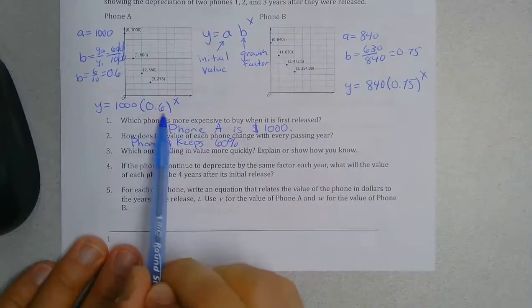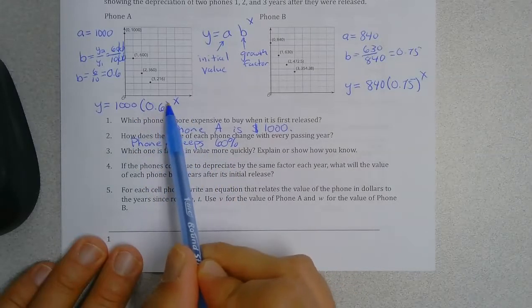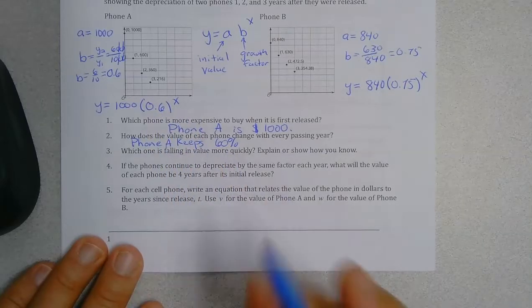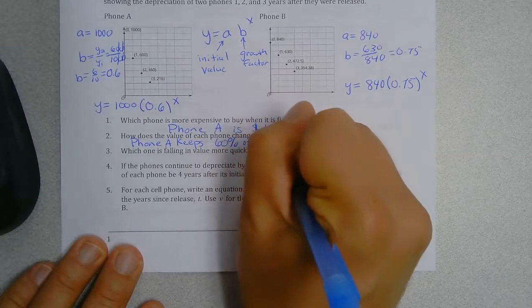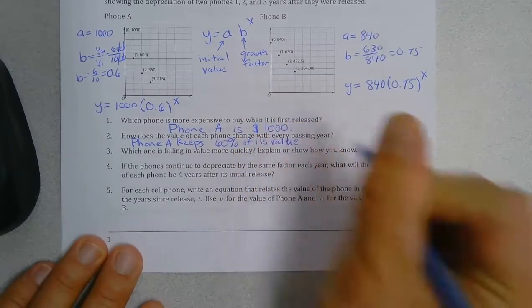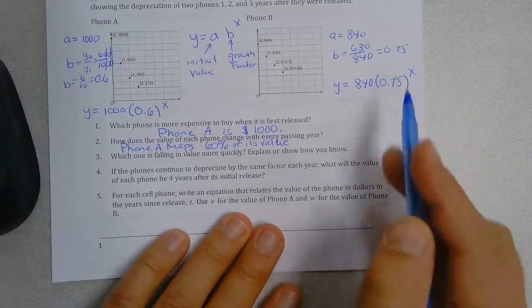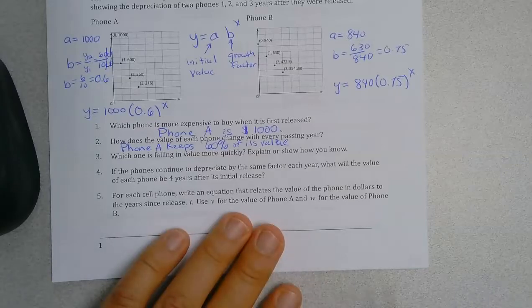As a decimal, 0.6 is 0.60, which, if you move the decimal 2 spots, becomes 60%. And looking here, phone B keeps 75% of its value because 0.75 as a percent is 75%.